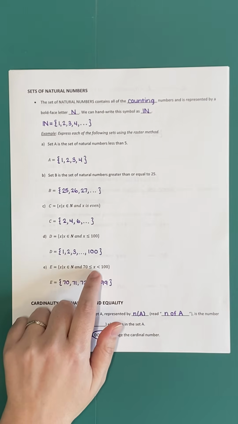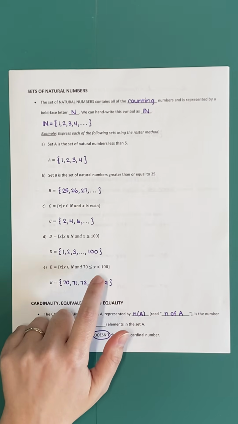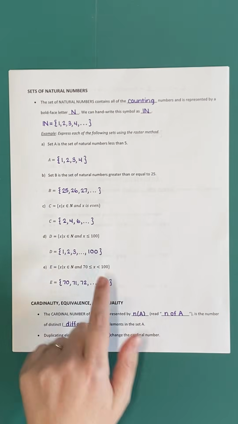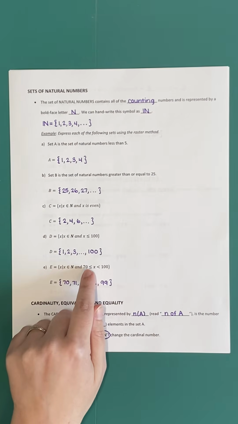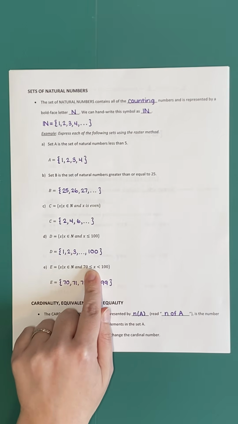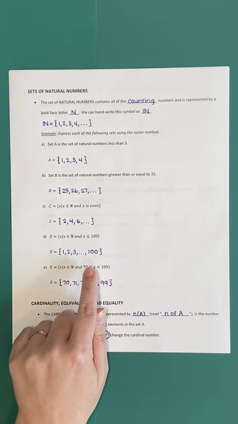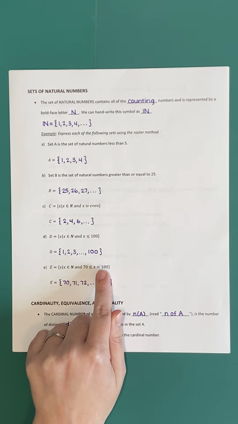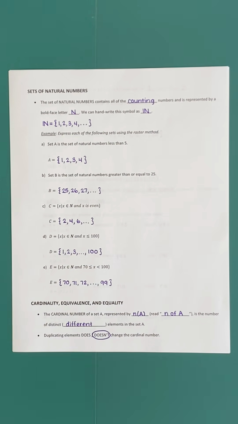You can think of x as being between these numbers. We write it between them, so it is between them in terms of counting order. So x has to be something bigger than 70 or possibly equal to 70. Notice we've got that equal to. So it's bigger than or equal to 70, but it's also less than 100. Now, does that mean it can be equal to 100? No, it cannot be equal to 100. It's strictly less than 100.